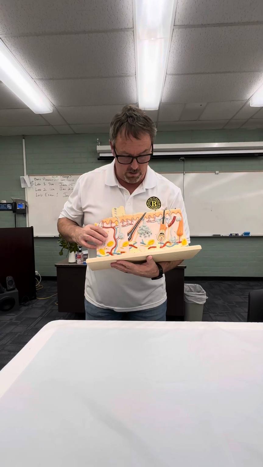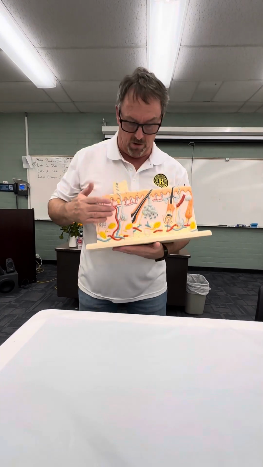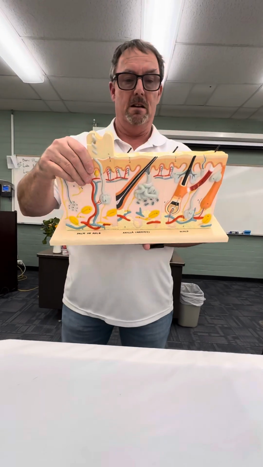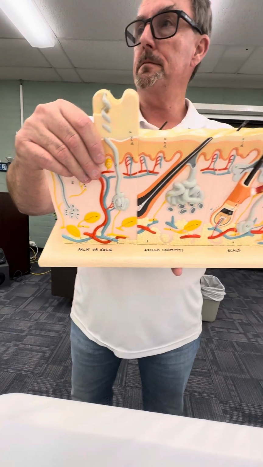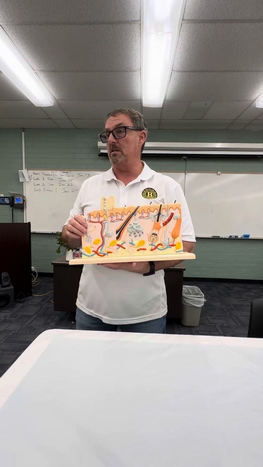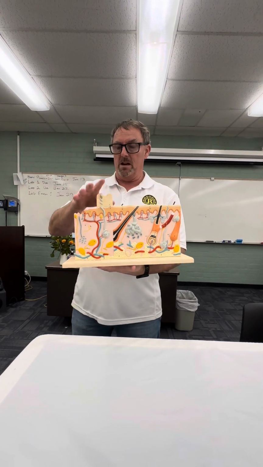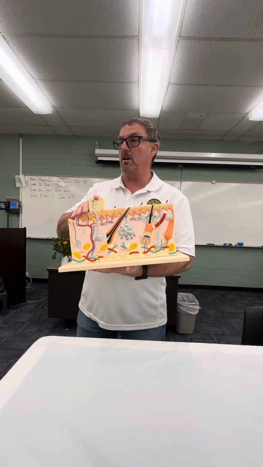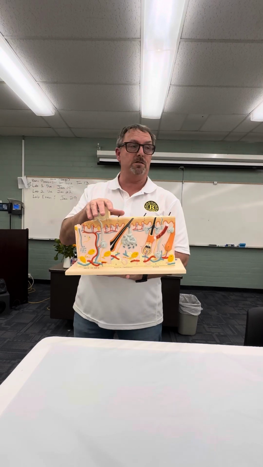All right, so the key thing that's different here, there's 3 different areas of this model. And it has to do with really the thickness of the outermost layers. So for example, here the palm or the sole, the bottom of your foot, has a much thicker outermost layer called the stratum corneum.